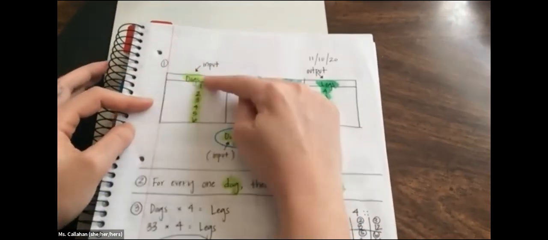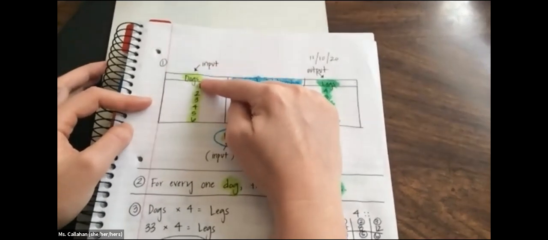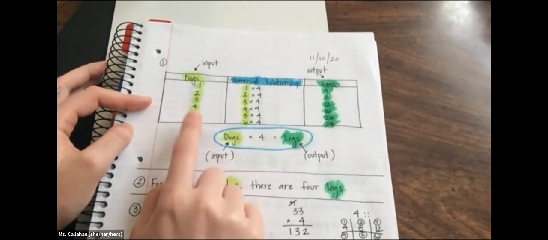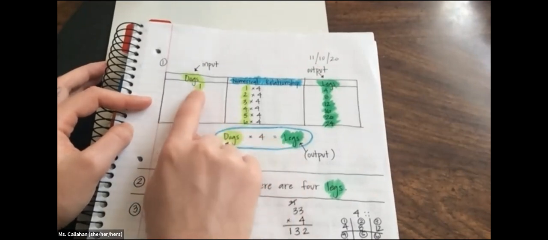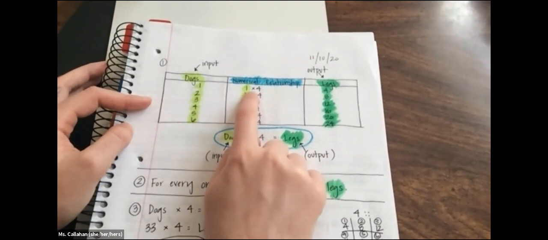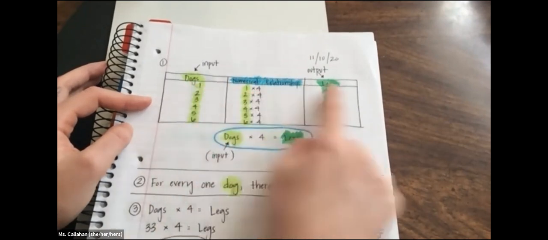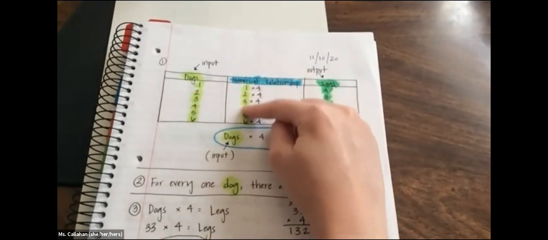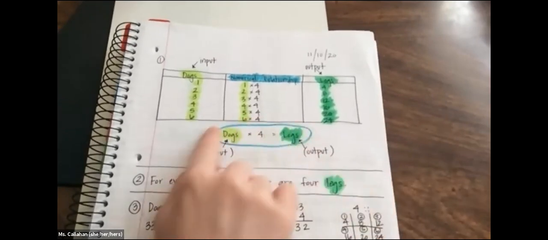So we put dogs, which was our input, okay? And we put 1, 2, 3, 4, 5, 6. So we were going to find how many legs there were in total for 6 dogs. We found that for every 1 dog, there were 4 legs. So we multiplied our input by 4 to find the output, which is the number of legs, right? So here in this case, friends, we kept continuing and we did our input times 4 to find our output, right? So we then decided this is our rule.